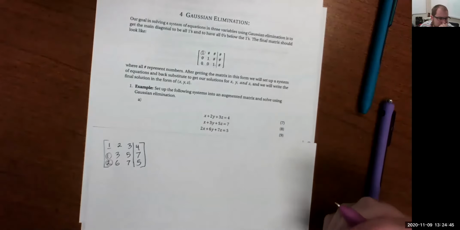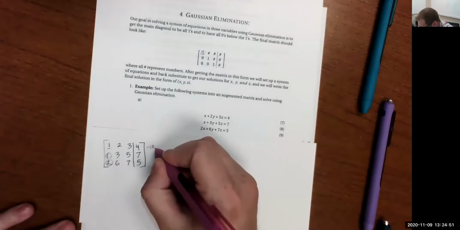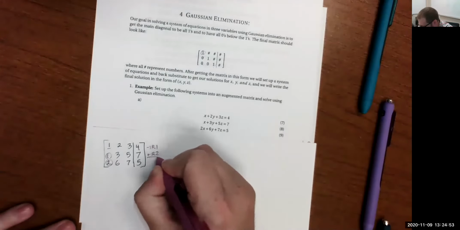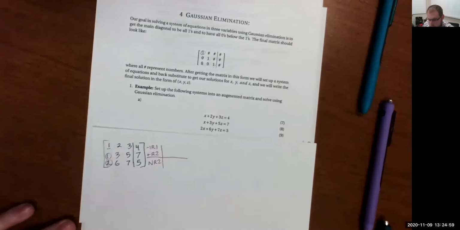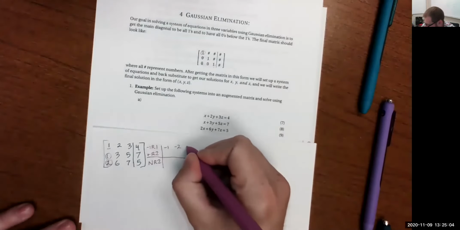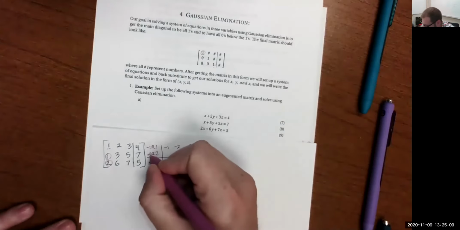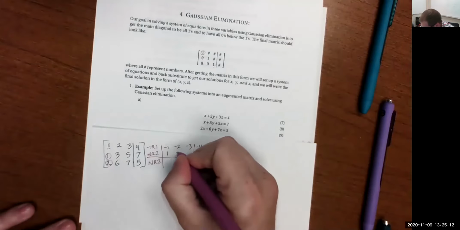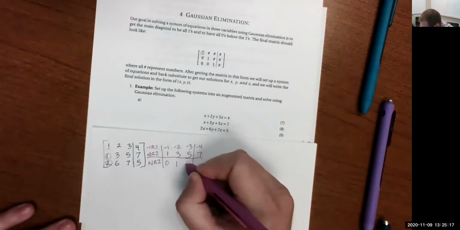Now, how can I get this to 0? And remember, let's use our row operations. How do you think I can do that? Correct. If we multiply -1 times row 1 and then add row 2, that goes to a 0. So that's what I'm going to do. And when we do that, that gives us a new row 2. So -1 times row 1, what does that give us? -1, -2, -3, -4. And what I'm really going to do is multiply a +1 times row 2, so that doesn't change the row. So 1, 3, 5, and 7. Now add these together to get 0, 1, 2, and 3.